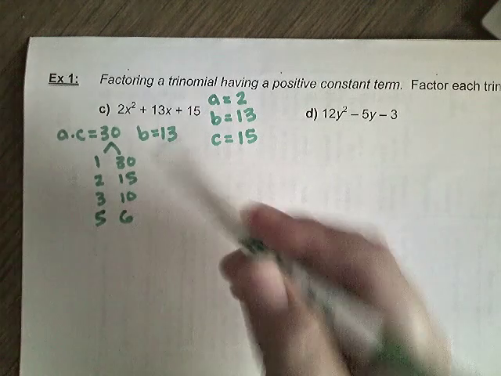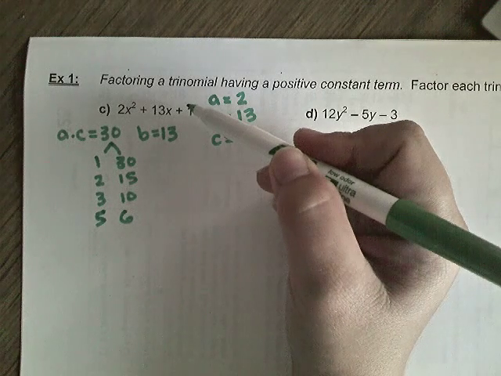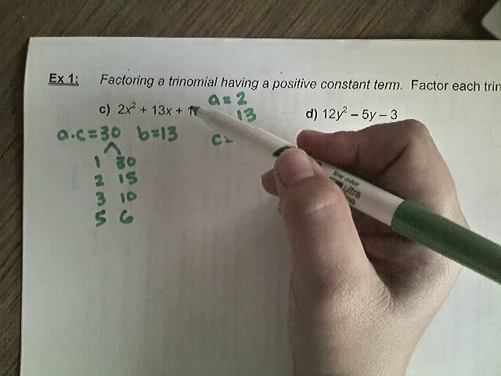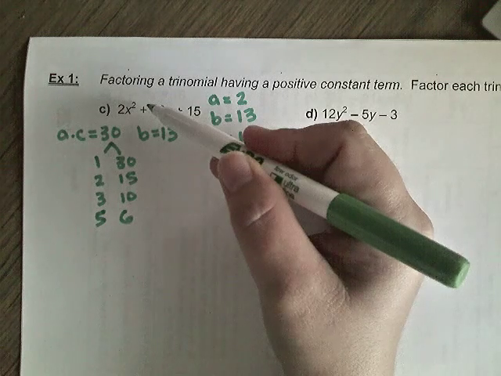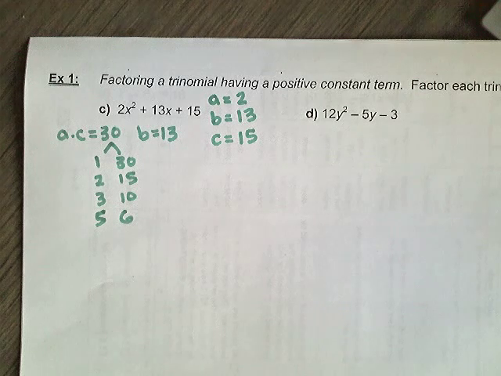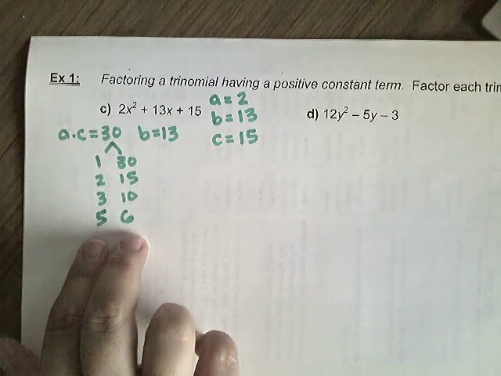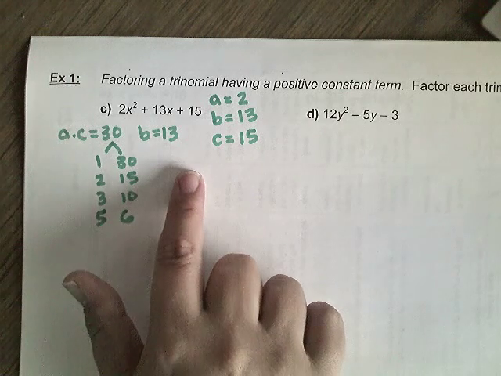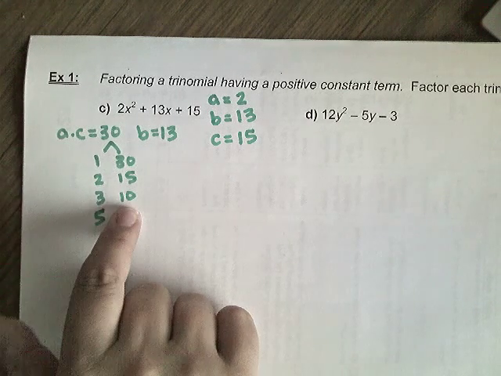Our signs, again, we have a positive C value, so our signs are going to be the same, and they're both going to be positive. So we don't have to worry about putting any signs in there. And now, which pairs of numbers will add up to become 13? And that would be 3 plus 10.